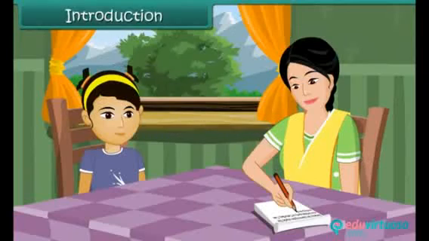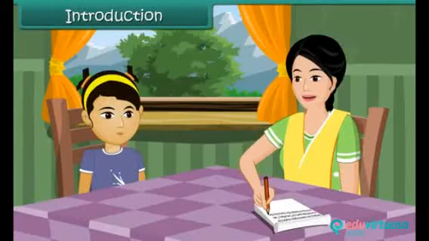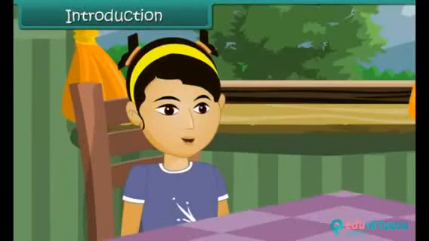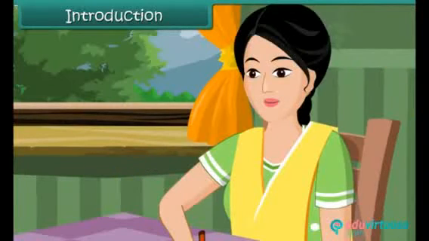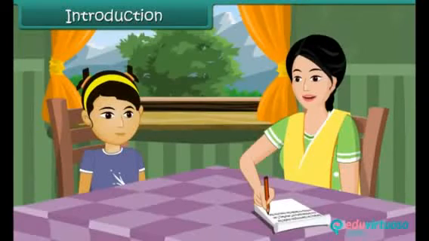Introduction. Mom, what are you doing? Ranjana, I am planning the snacks for your birthday party on Sunday. Can you help me decide the menu for the special day? Definitely, Mom. Most of my friends like chow mein, pav bhaji and chole bhature. Please do include these items in the menu. Thanks, Ranjana. But this information is not enough. What other information do you need, Mom? Ranjana, I need to know the exact numbers of children who like chow mein, pav bhaji and chole bhature. Only then I can decide the quantity of these items.